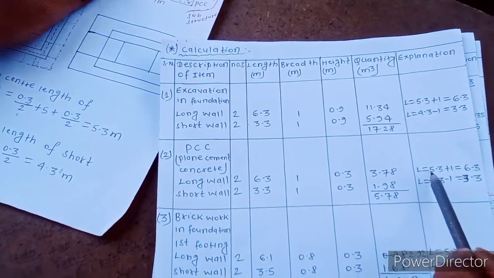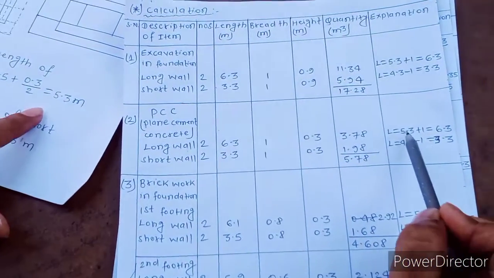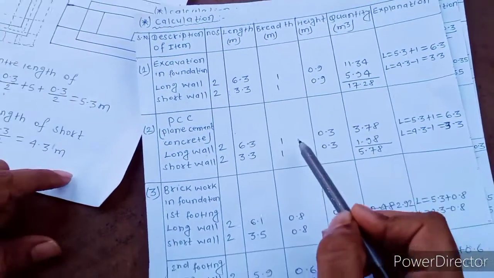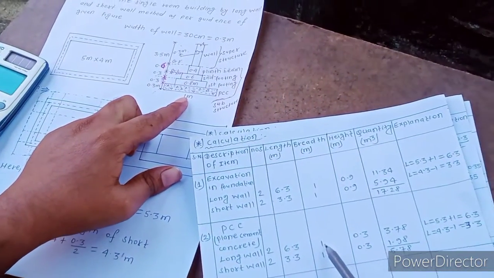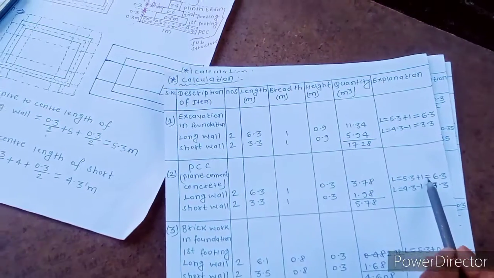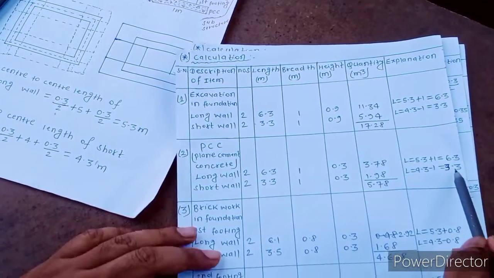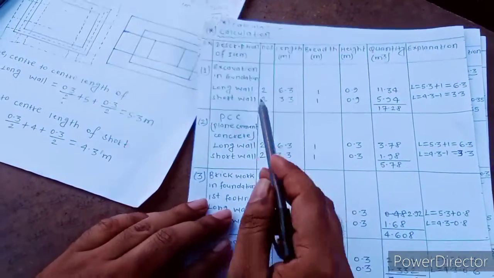Here the length is 5.3 from center to center length. After adding the breadth, the width is the same, 1 and 1, so adding 1 here and subtracting 1 there, it becomes the same as the earthwork in excavation.